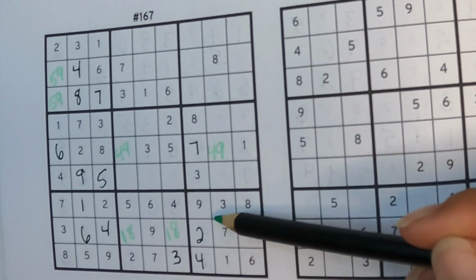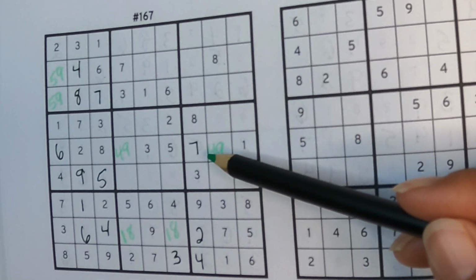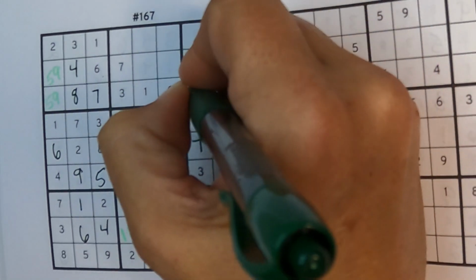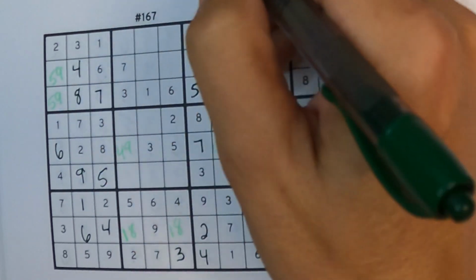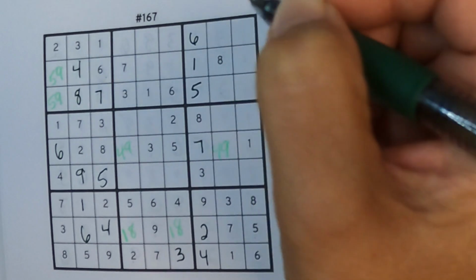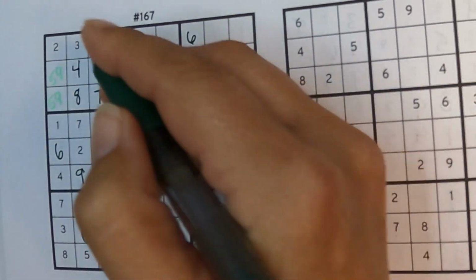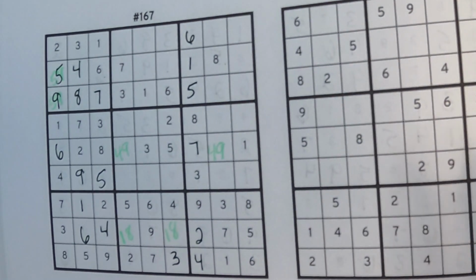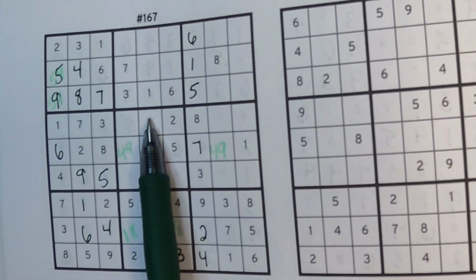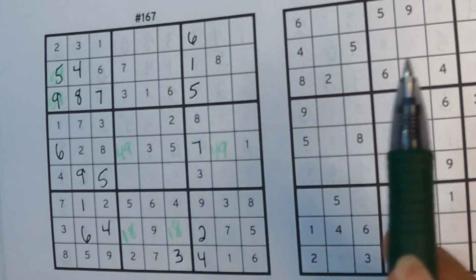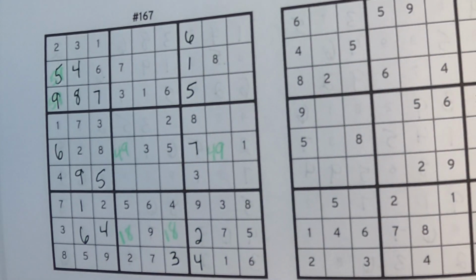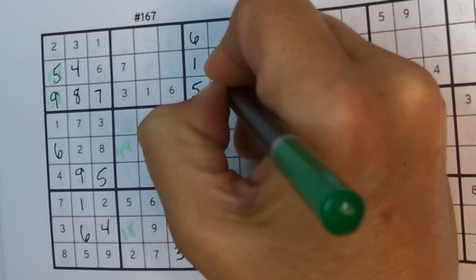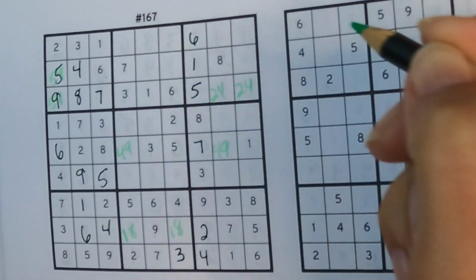For this column, we're missing 1, 5, and 6. We've got 1 and 6 here, so this is our 5. 1 here, so 6, 1. That 5 makes this our 9, 5. For this row now, we're missing 2 and 4, and I don't see any help. So 2, 4, 2, 4.